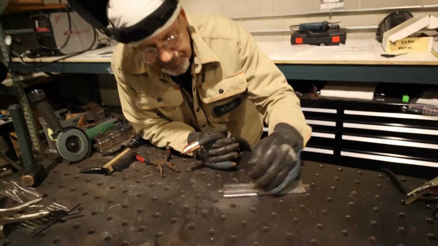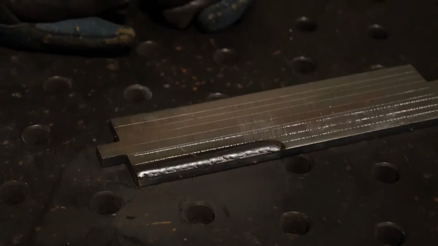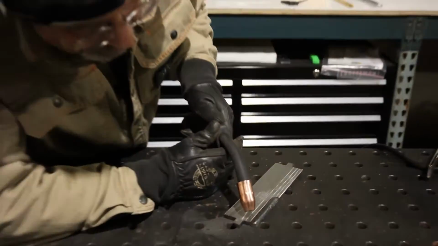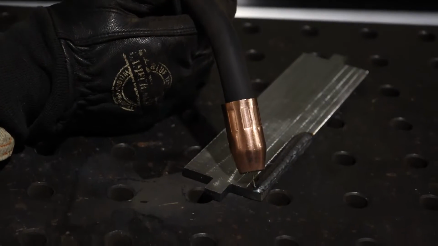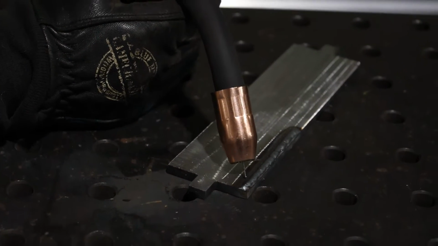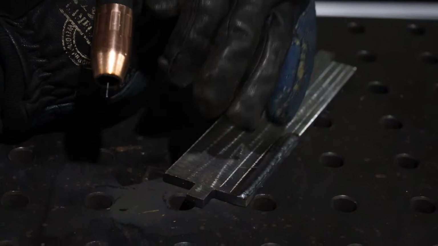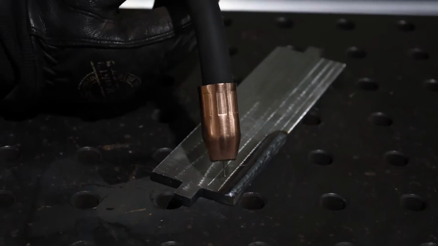The edge of the plate is straight. That's a good guideline. Here's what I mean by pointing the wire into the toe of the previous weld. Toe of the previous weld is right there. When I put these other beads on there, it should blend about halfway into the other bead. Watch your eyes.